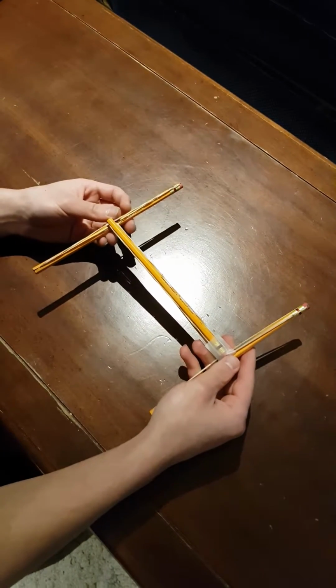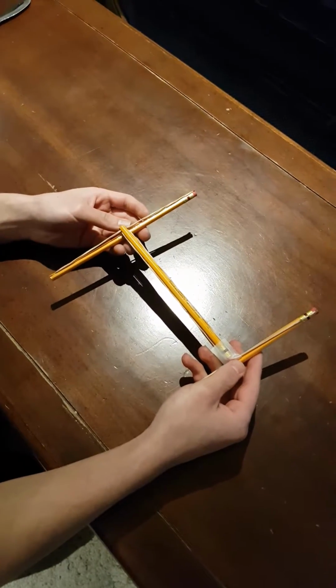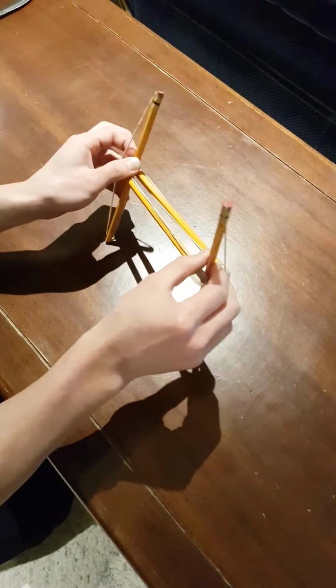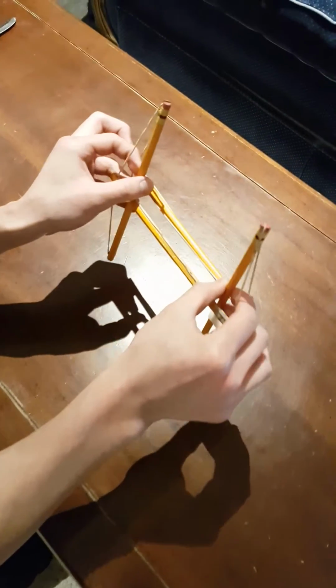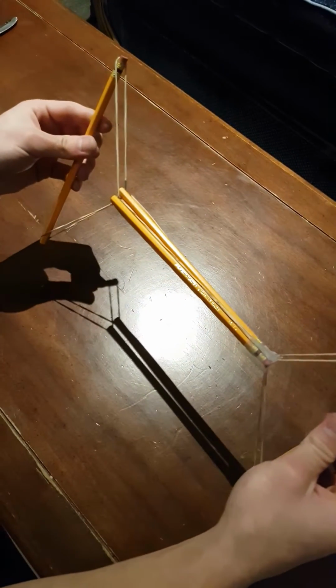So we also use tensegrity models to demonstrate how the human body can contract and expand. As you can see, you can contract as well as expand.